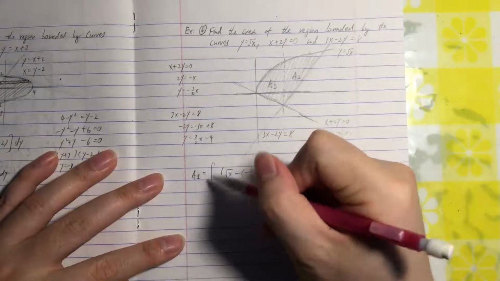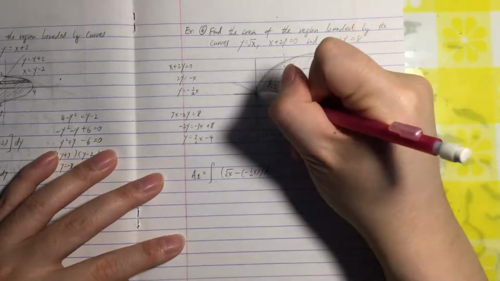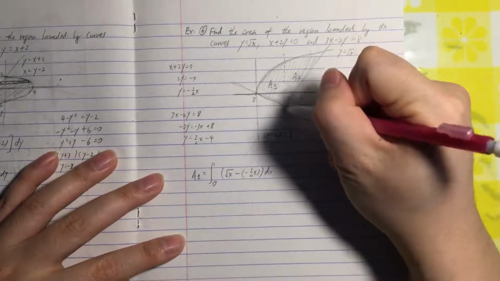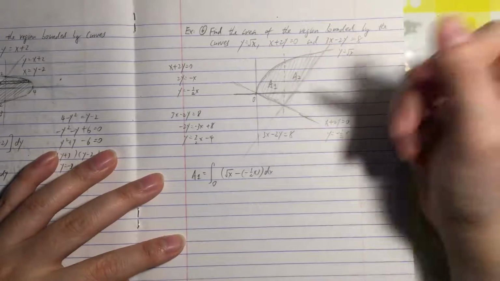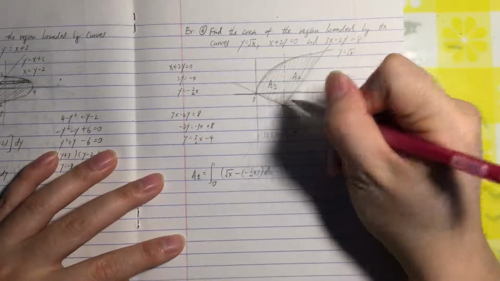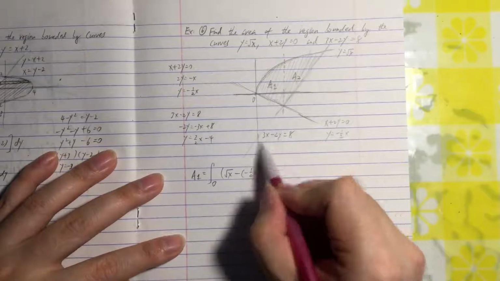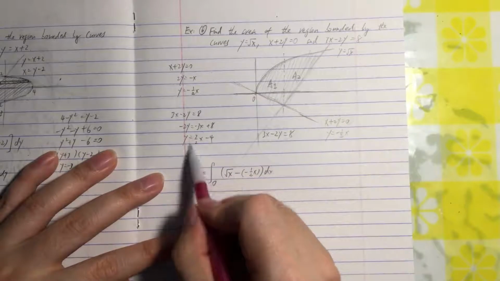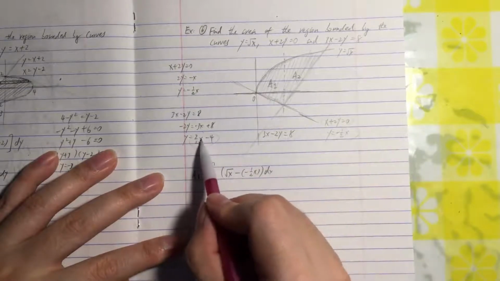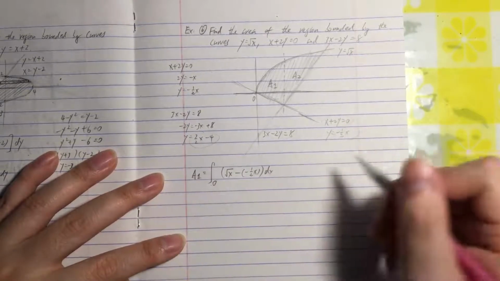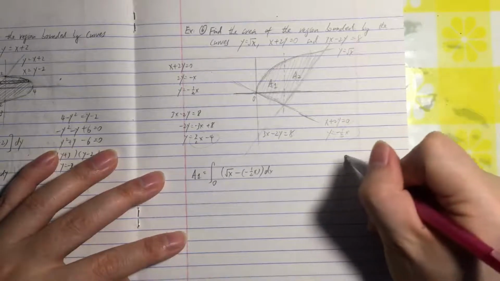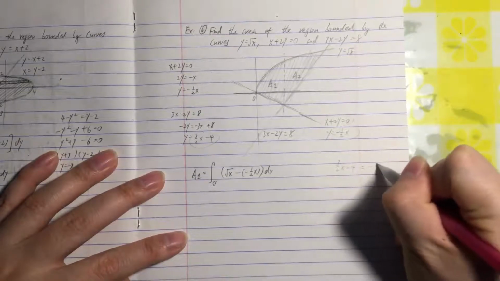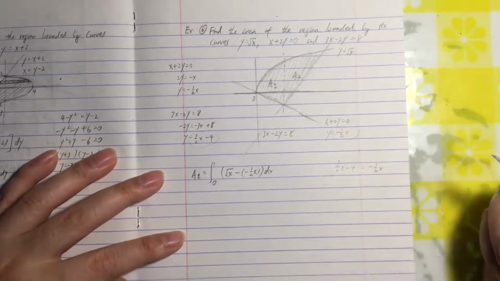Now what's the upper and lower bound here? This is a lower bound. It's 0. This point here is an upper bound. For A1, that's the upper bound. What's this point? This point is the intersection between these two curves. So we try to set these two equations equal to each other. 3 over 2 x minus 4 equal to negative half of x. Then solve the equation for x.